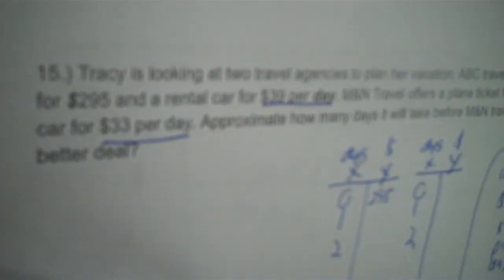So I'm going to make 2 tables because I'm dealing with essentially 2 equations here that I'm going to combine into one. So days, dollars, days, dollars. Okay, so $295 is your amount, and you start adding 39.